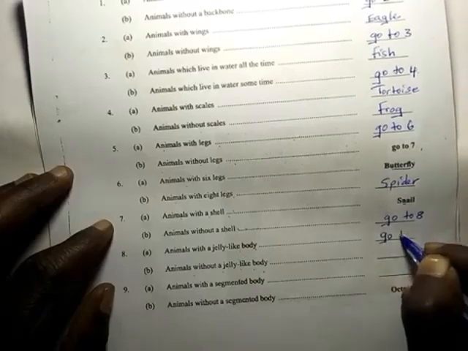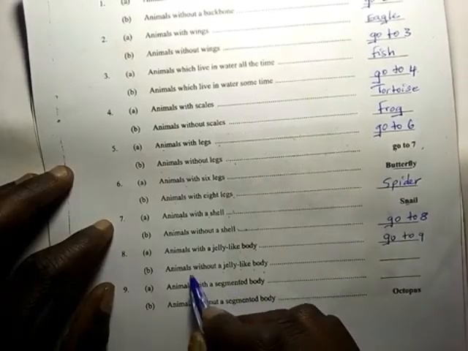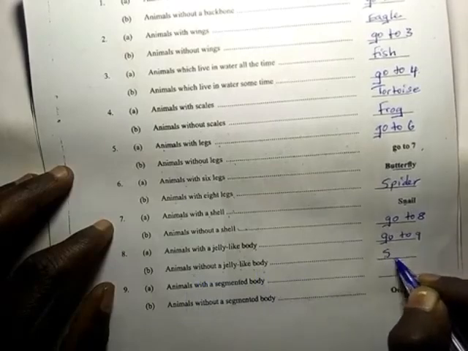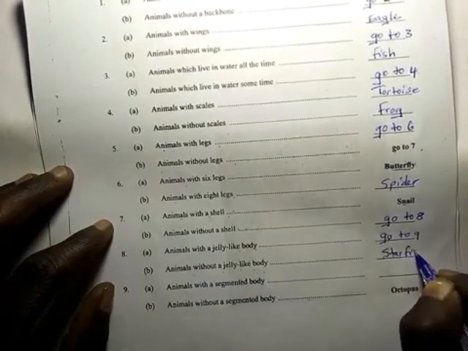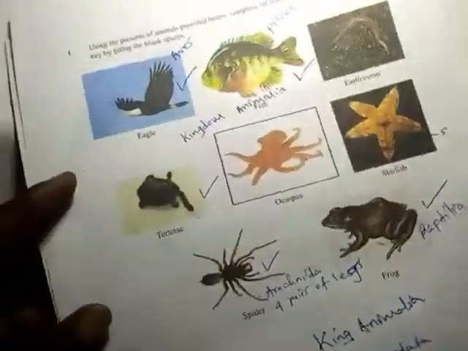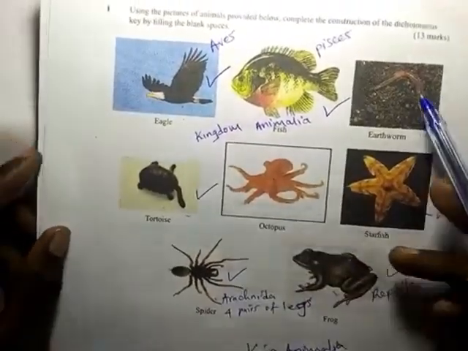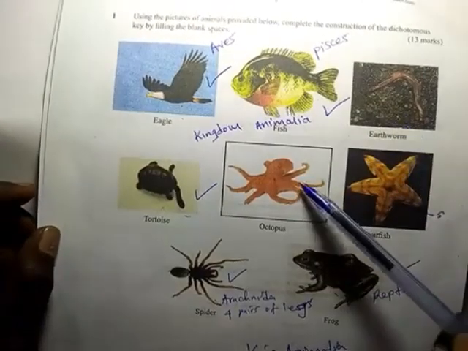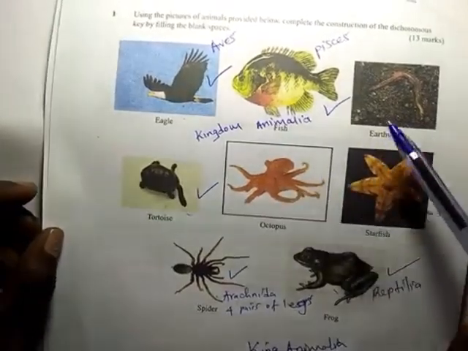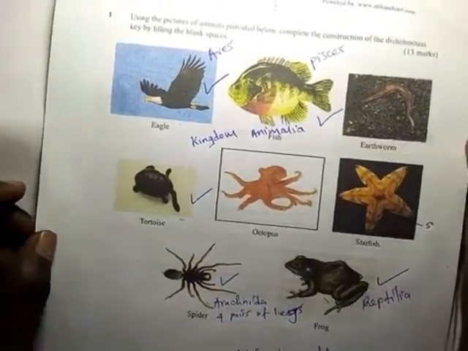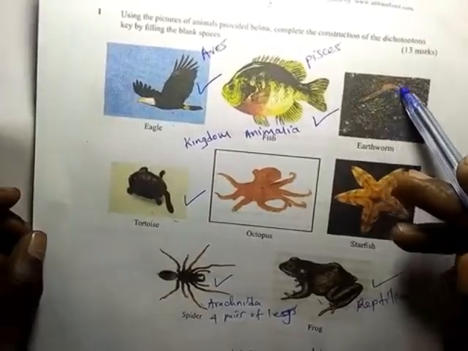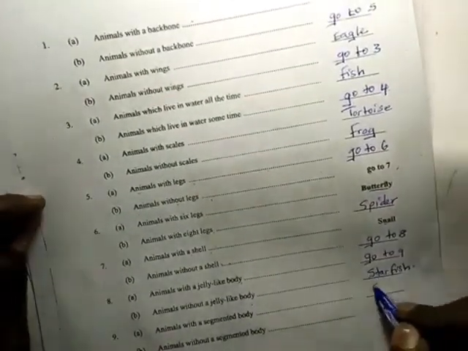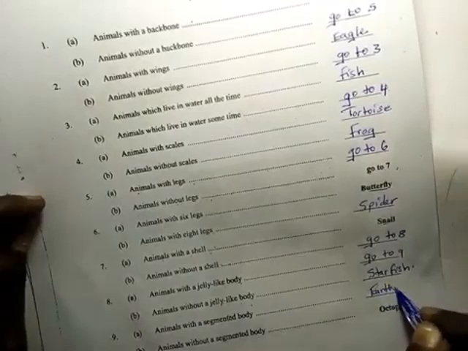We go to 9. And animals without jelly-like body we say starfish. Because we are remaining with the two, this will be easy. Octopus and earthworm, you say animals with segmented body, animals without segmented body. Automatically you see the earthworm is segmented into small spaces. Now you write automatically it is earthworm.